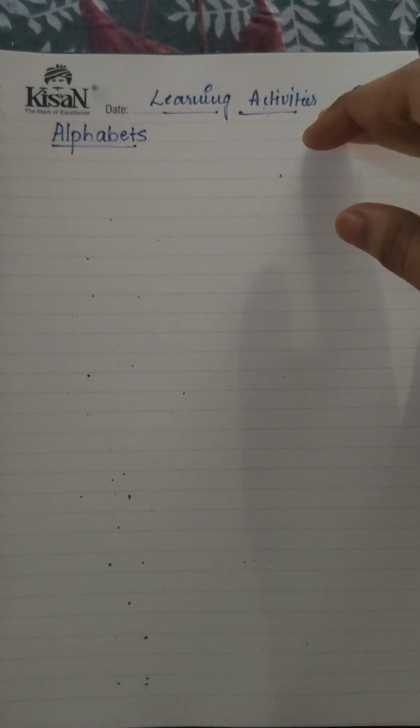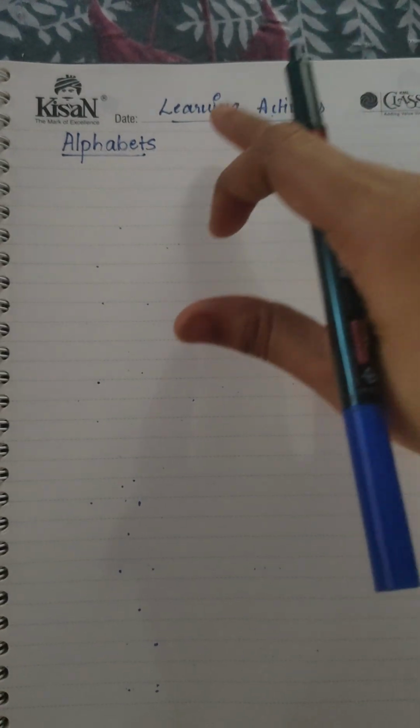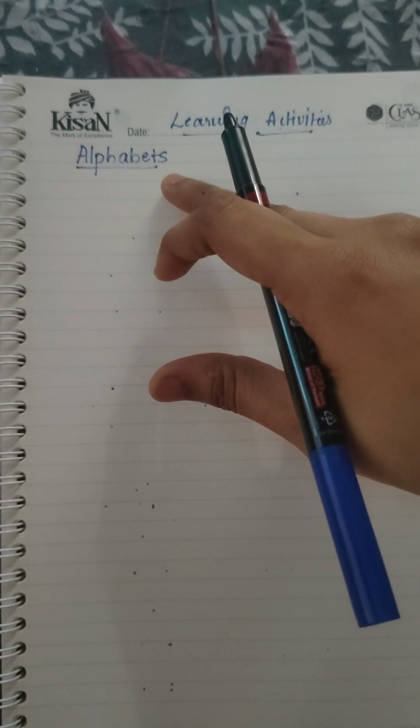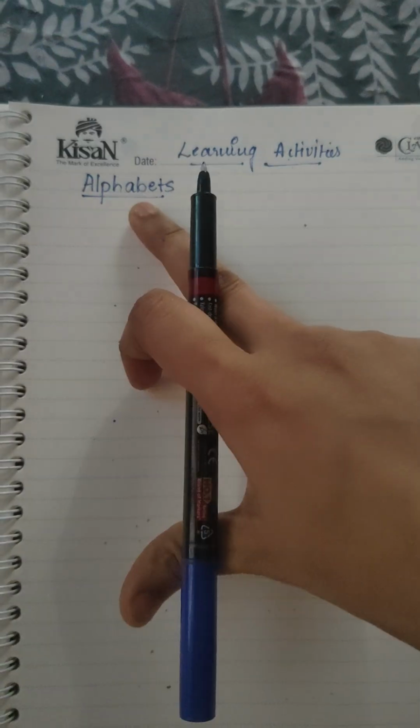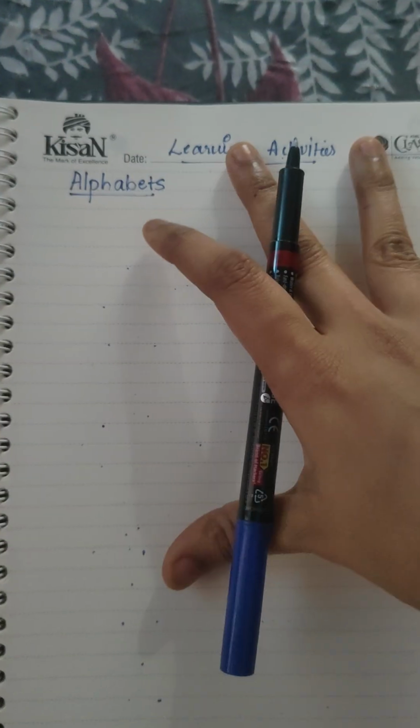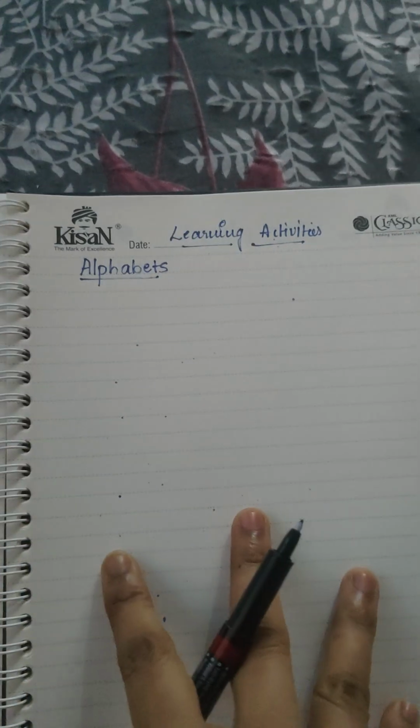So today, last class we have already studied about the shapes and all. So today we are going to learn a few activities. The activities which are related to alphabets like A, B, C, D, what we have learned. Based on that, we are going to do some activities. The activity name is match the following. Let us see how the child will recognize.